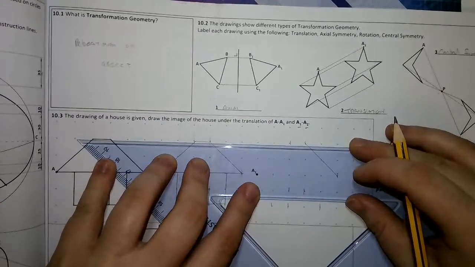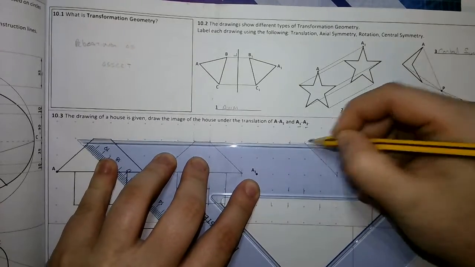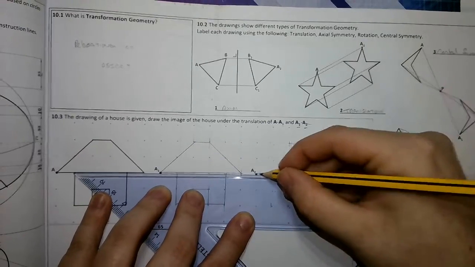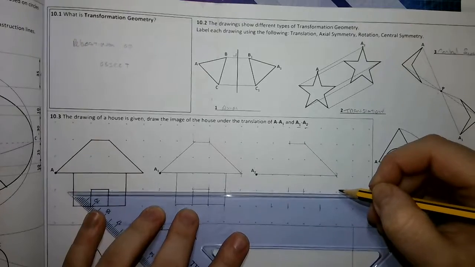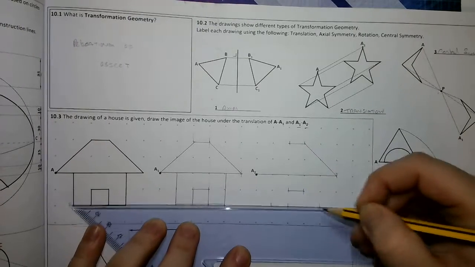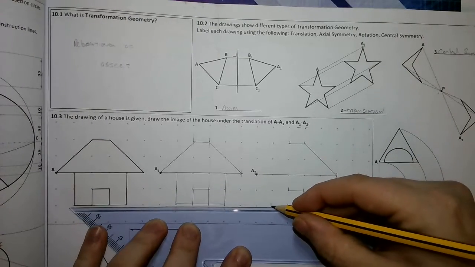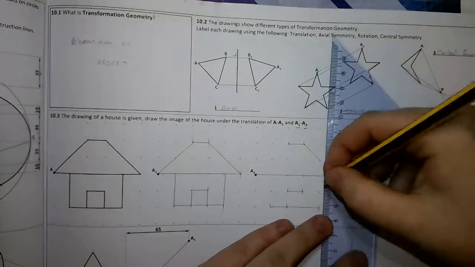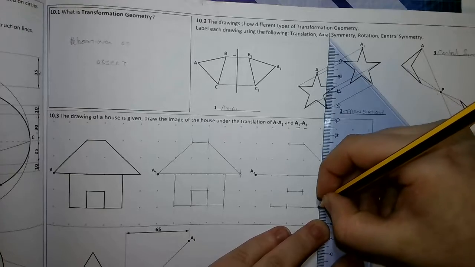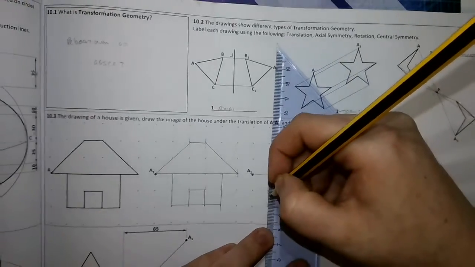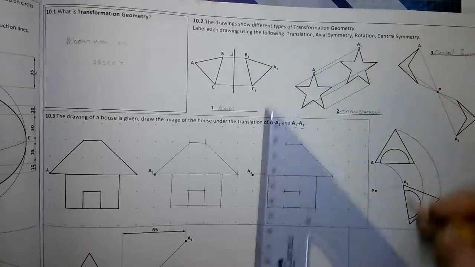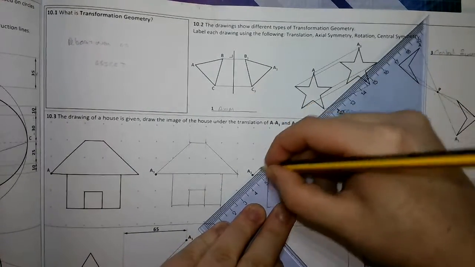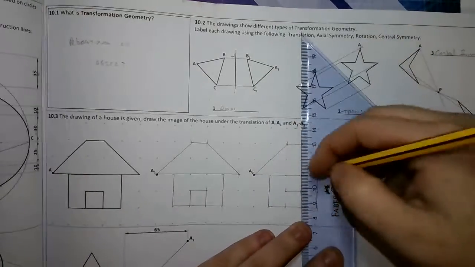And make sure these are all level. Make sure these are all level. Make sure these are level. And this baseline is level. Okay. And then I'd be able to connect these up. Connect these up. Join this point to A2. And connect these ones as well.